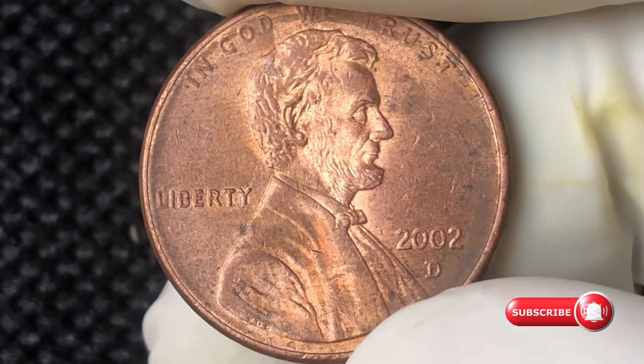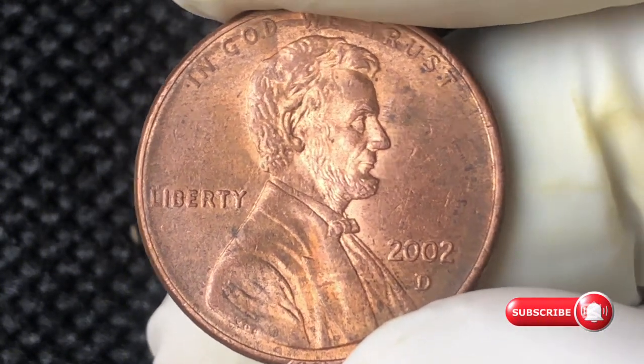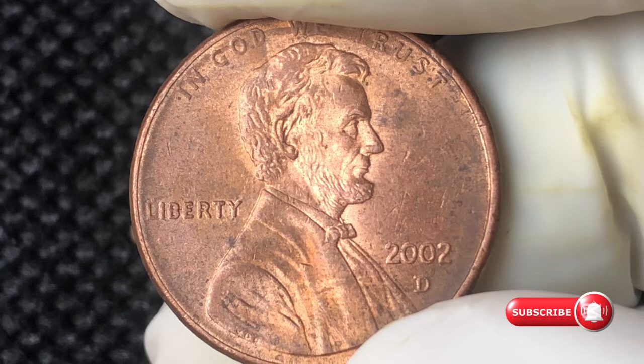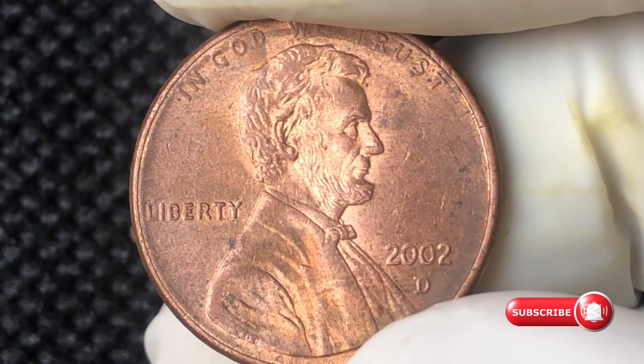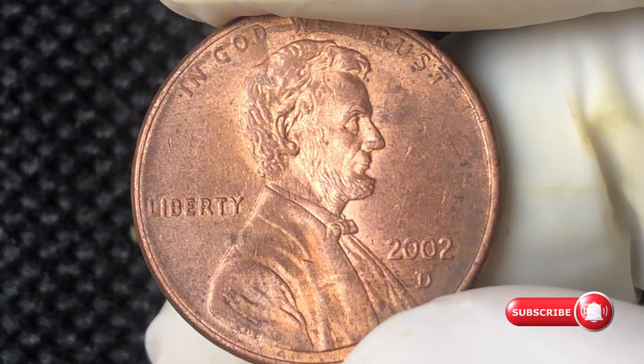Despite this change in materials, the look and feel of the coin remained largely consistent with its predecessors. The production numbers for the 2002 penny were substantial, with hundreds of millions of coins minted. However, as with many modern coins, condition plays a significant role in determining collectability and value.